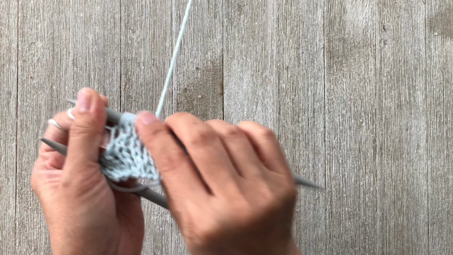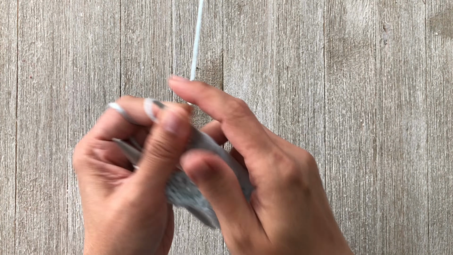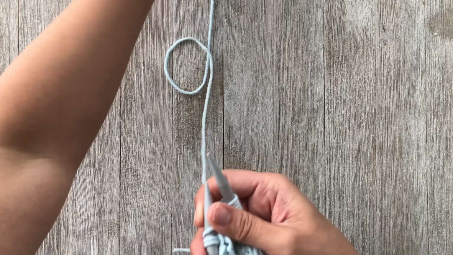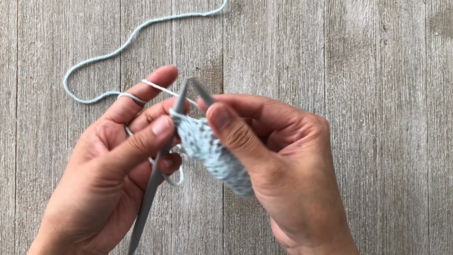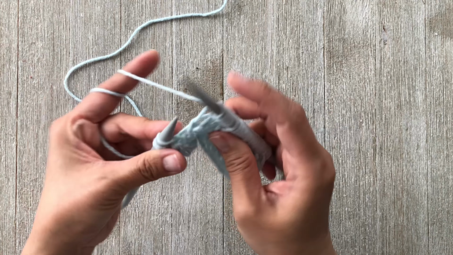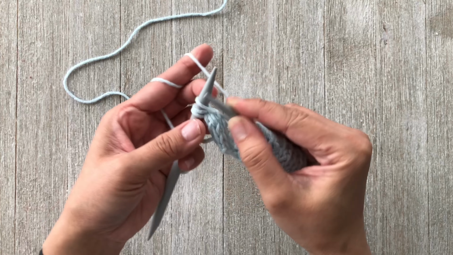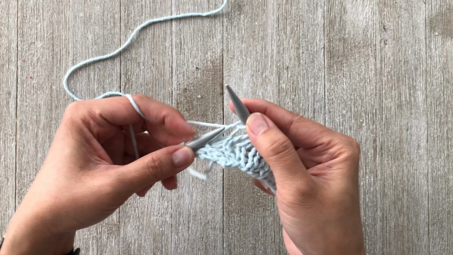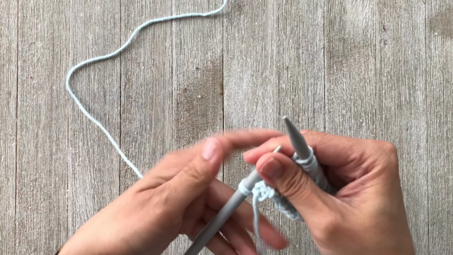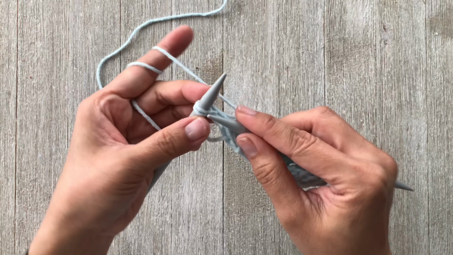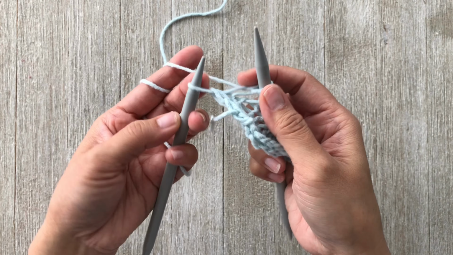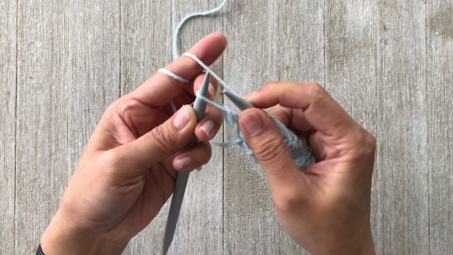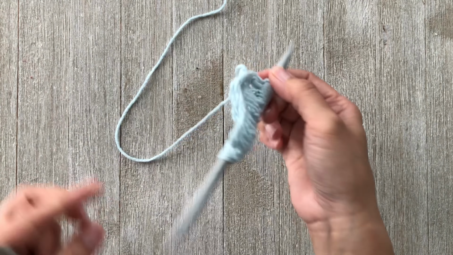So now you have extra strands of yarn on your needle, but we're going to be dropping those on the wrong side when we purl. So yarn over twice, knit, yarn over twice and knit. Here's the last stitch. One more time, yarn over twice and knit.